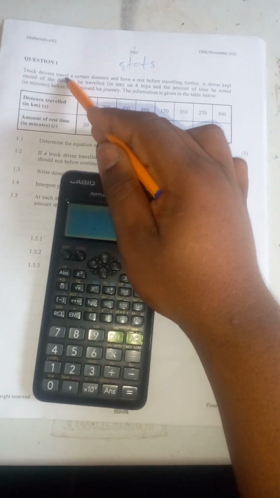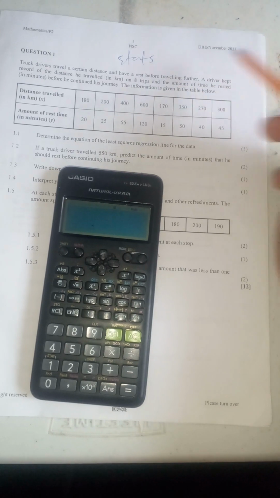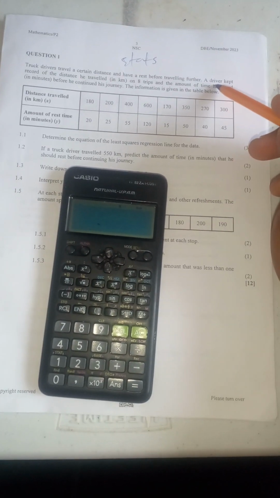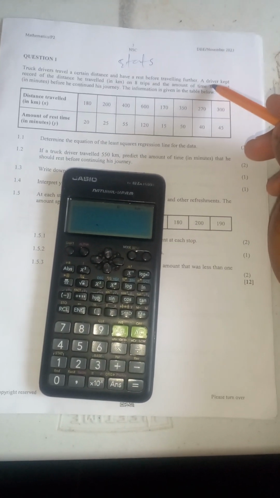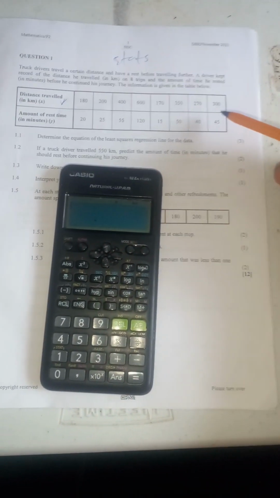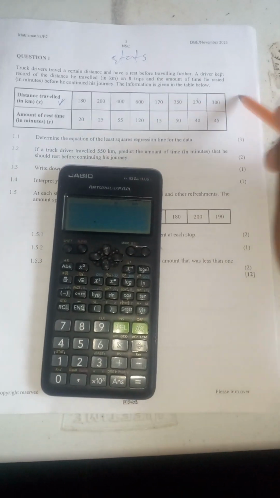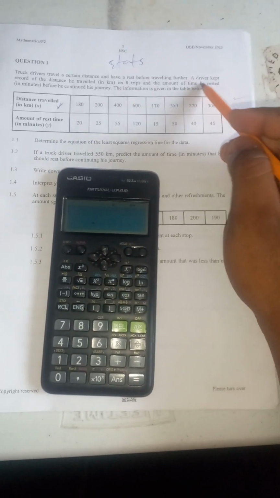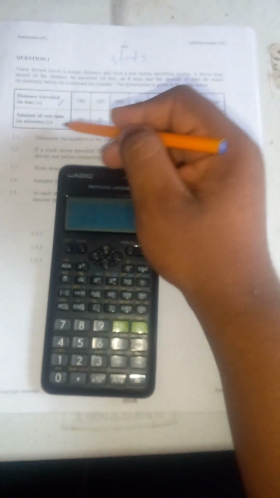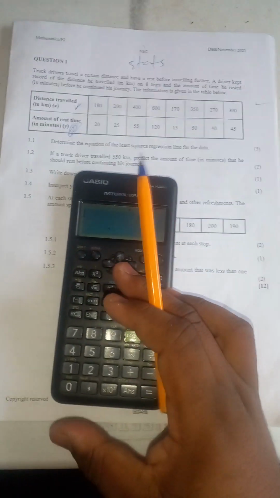Truck drivers travel a certain distance and have a rest before traveling further. A driver kept a record of the distance he traveled in kilometers, which is this one. This has the distance in kilometers on 8 trips: 1, 2, 3, 4, 5, 6, 7, 8. And the amount of time he rested in minutes, which is the amount of time he rested before he continued his journey. So now we are given the information, and I can see the data given there.